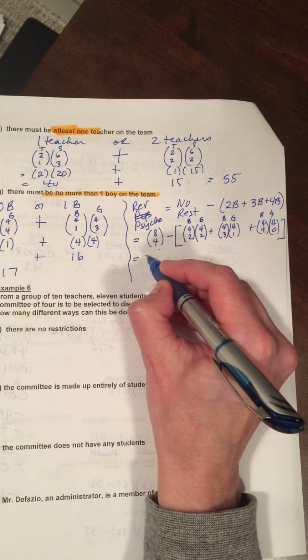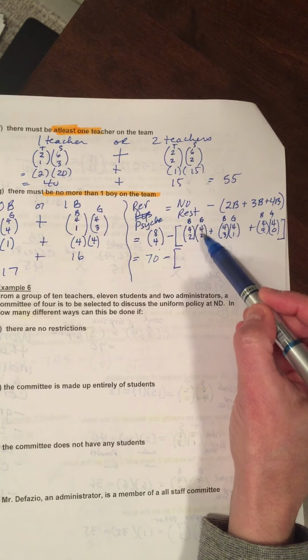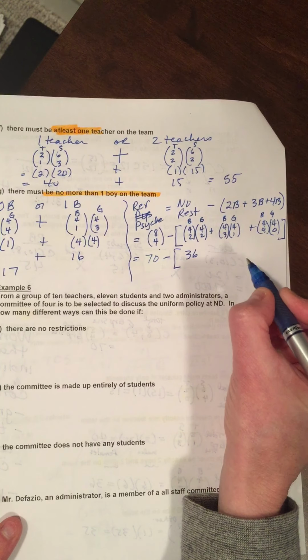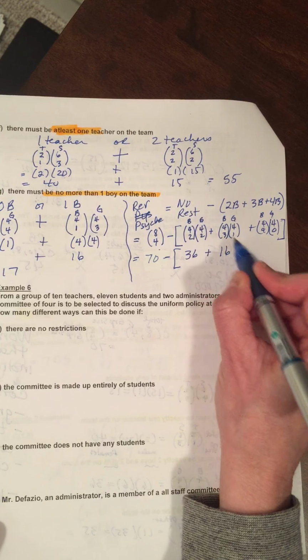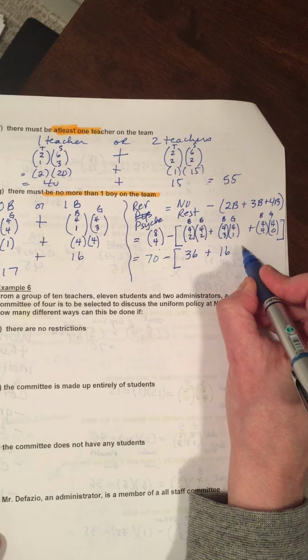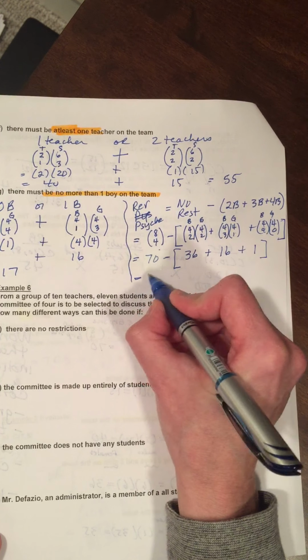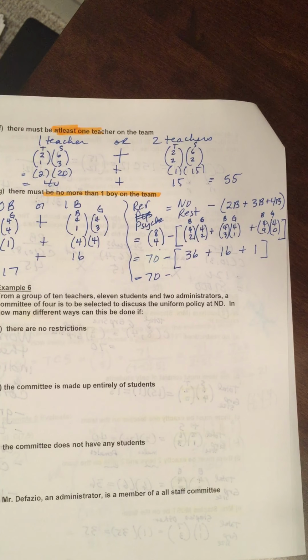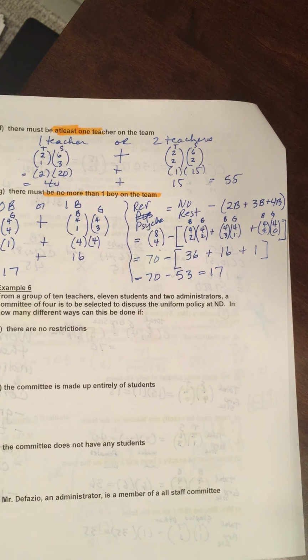So 8 choose 4 is 70. 4 choose 2 and 4 choose 2, that's 36. 6 times 6. 4 choose 3 and 4 choose 1, that's 16. 4 times 4. And 4 choose 4 and 4 choose 0, that's 1 times 1. So 70 minus 36, 16, and 1. 70 minus 53, same answer of 17.